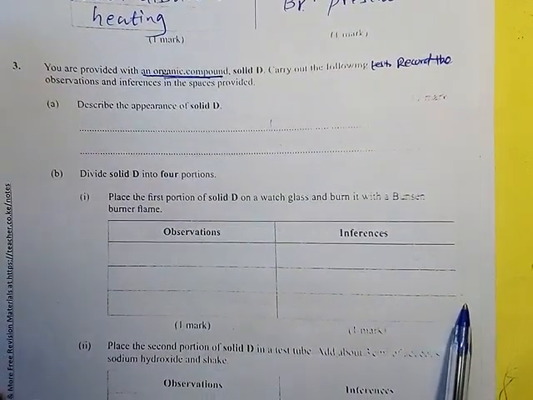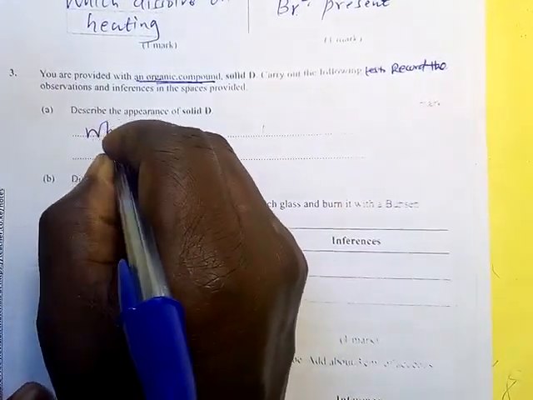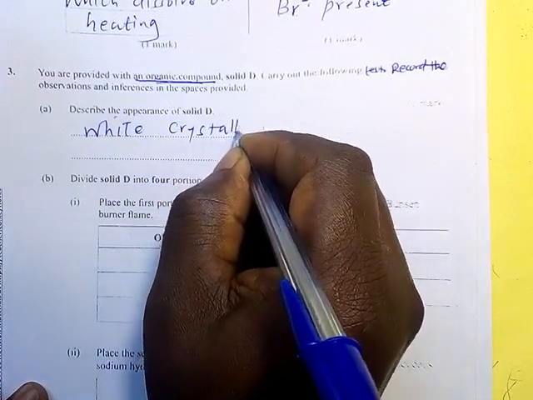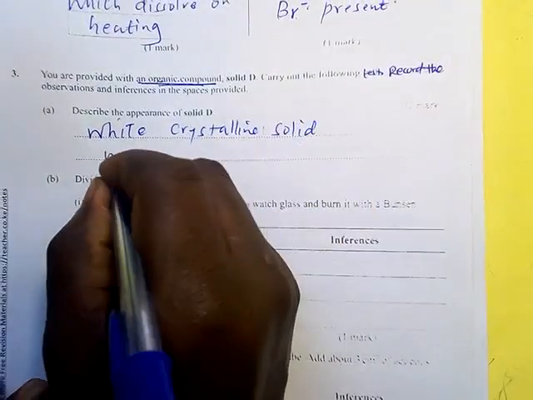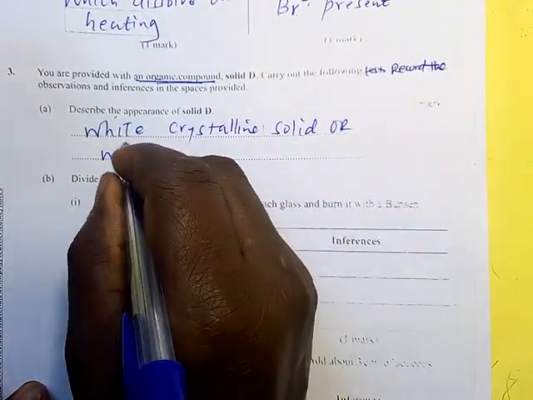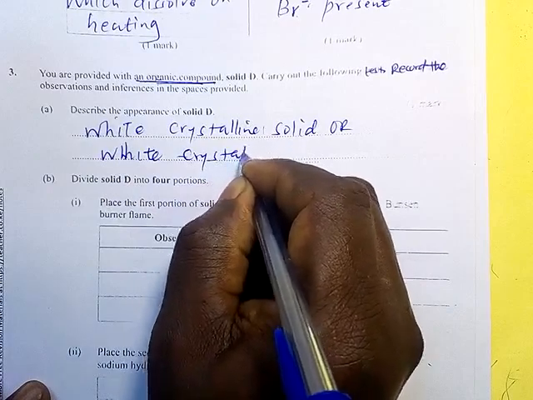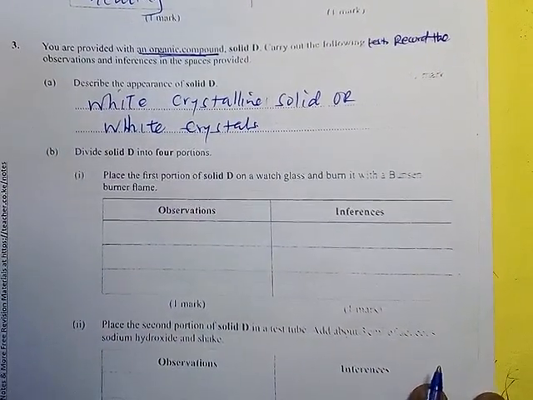Describe the appearance of solid D. It was a white crystal, therefore you say white crystalline solid. Or you can say white crystals, because the salt was white.